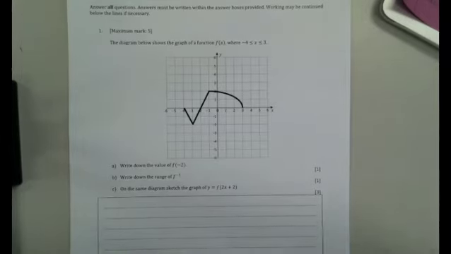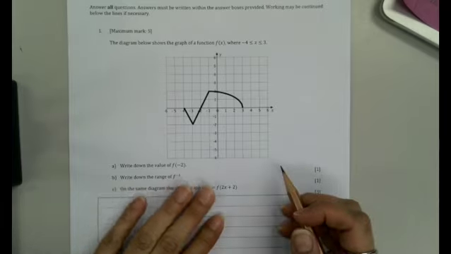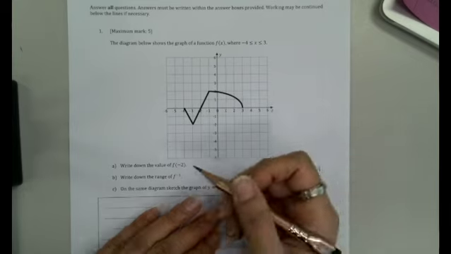Hello. As usual, after a test, I will go through the video with my student on the question. So here we go. First of all, we have a transformation function. Transformation of a, so we want to go through the question.